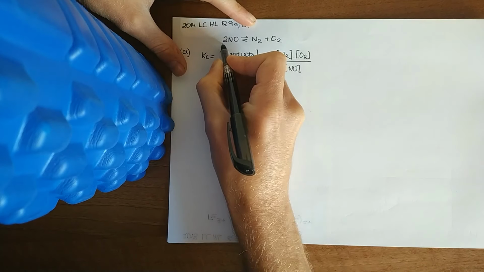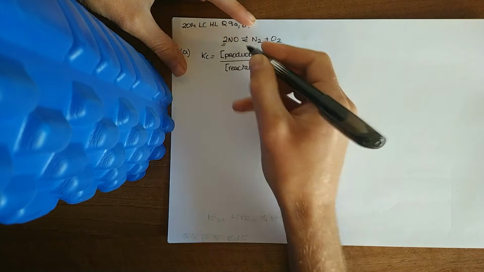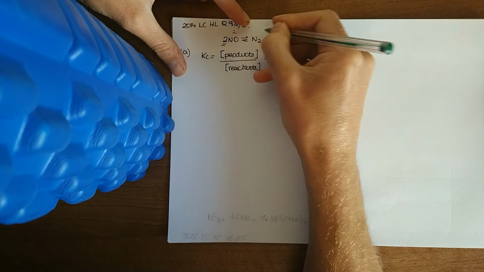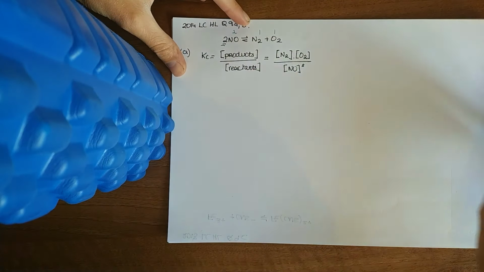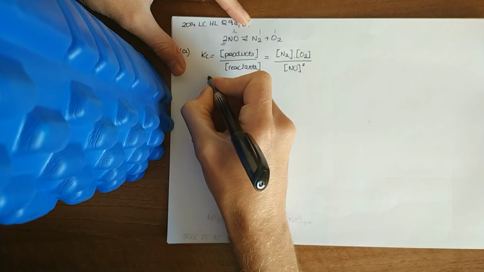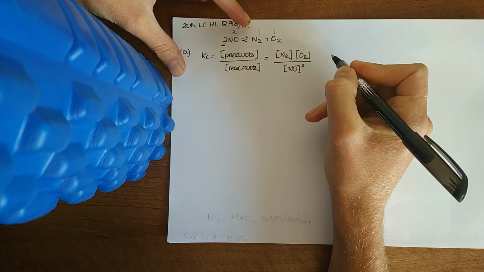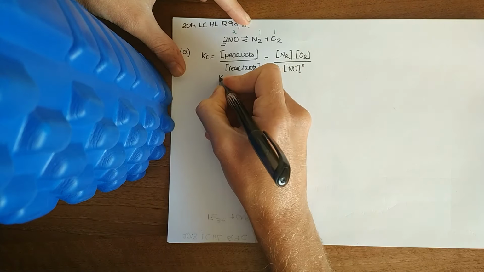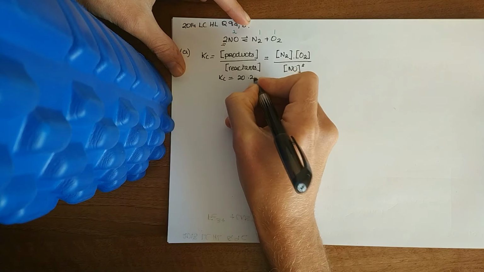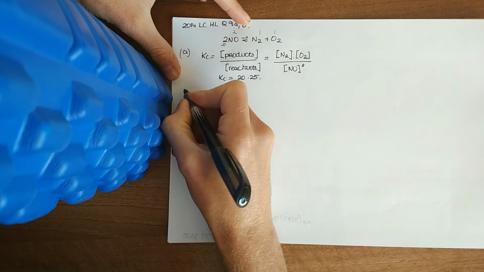Keep the square brackets over NO. And don't forget that 2, I always do. The ratio here, remember, is 2 is to 1 is to 1. And that'll be needed in the calculation. Now they said in this calculation that Kc is equal to 20.25. So if you like, you could write down that so I don't forget it for the next bit.